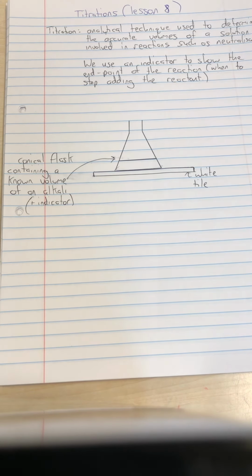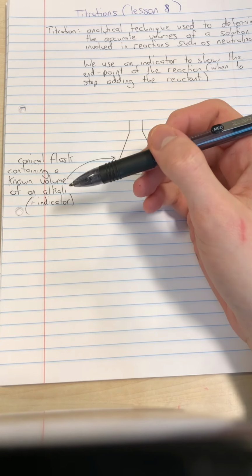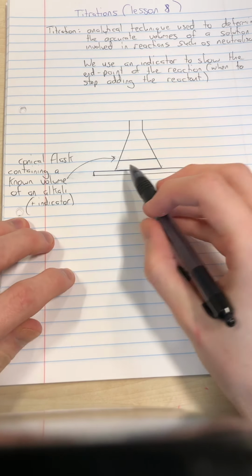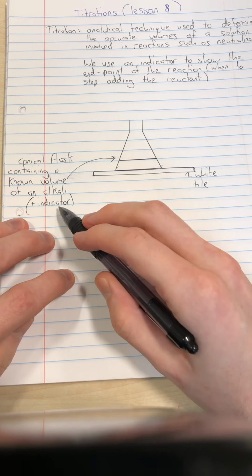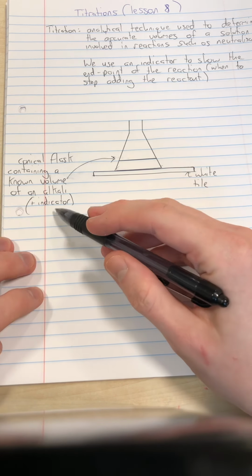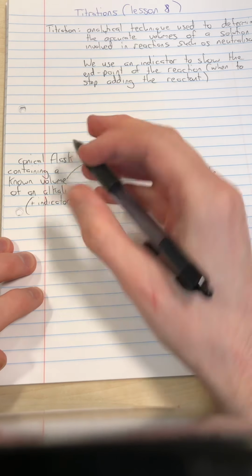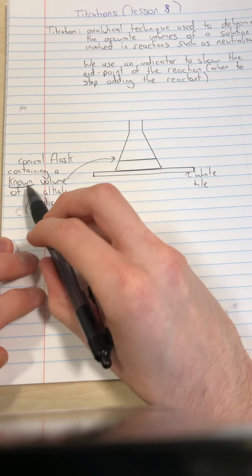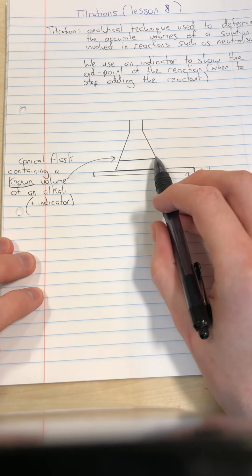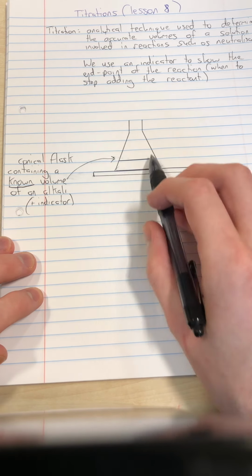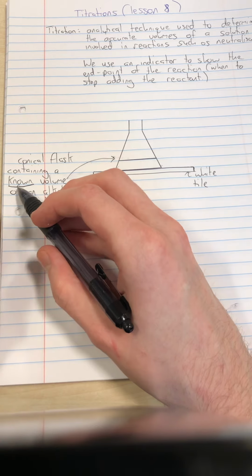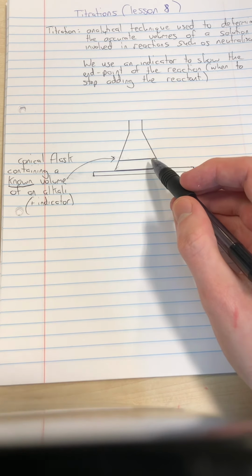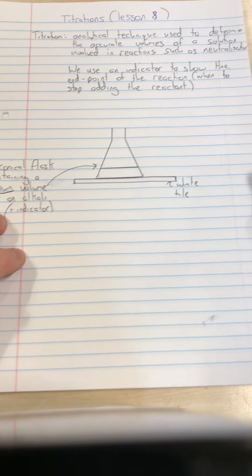Basically when that undergoes neutralization, when the pH is 7, the litmus solution will turn purple, but you don't need to know that. Just know that the indicator is used so that when the reaction is finished, when it is neutralized, the indicator changes colour, and that tells us. So the conical flask contains a known volume, so we know how much we put in, and we normally use something called a pipette to measure this out, but again I'll talk about a pipette in the next lesson.